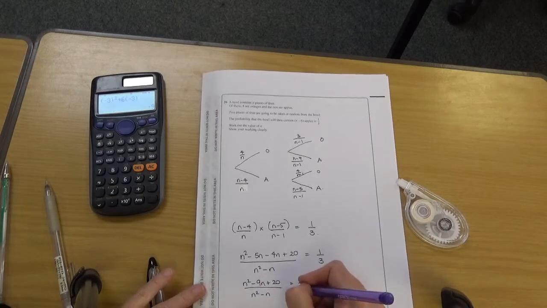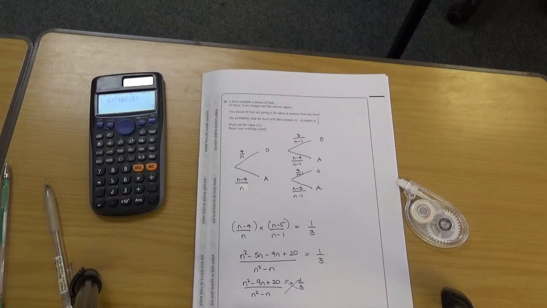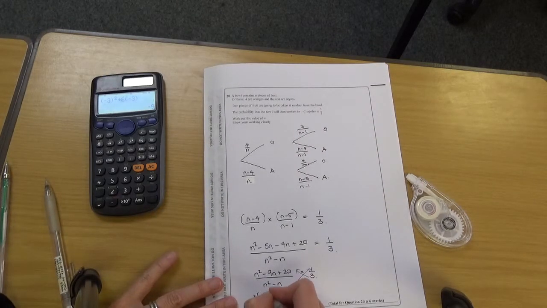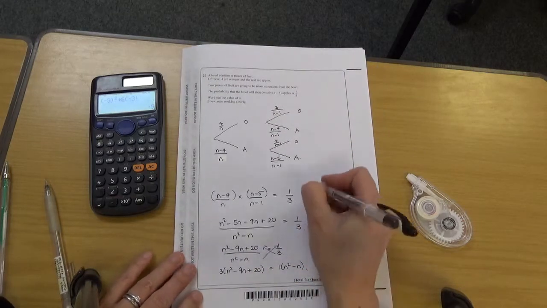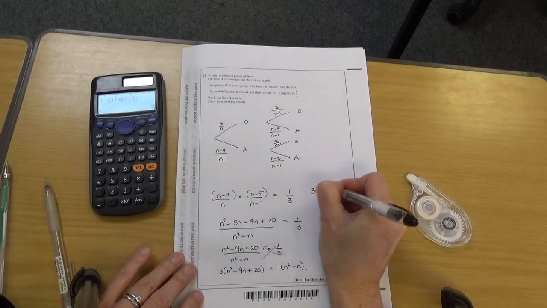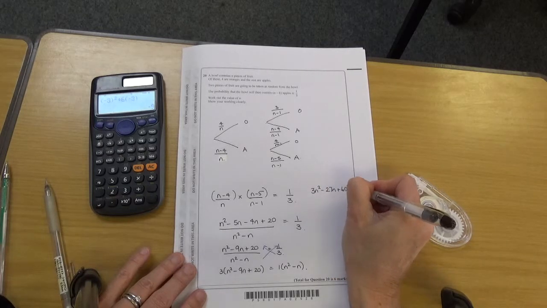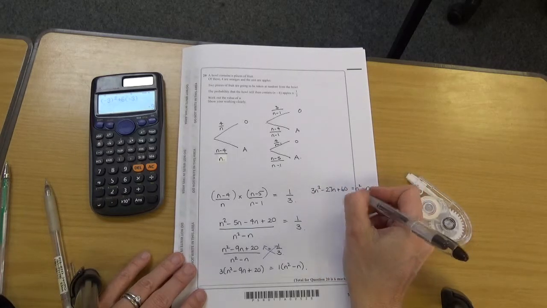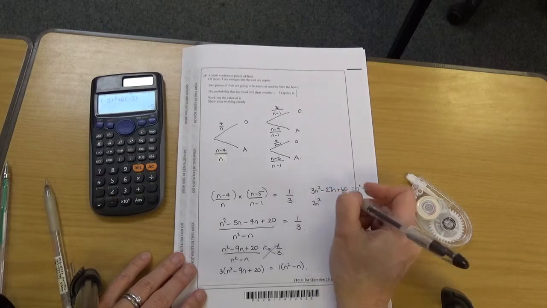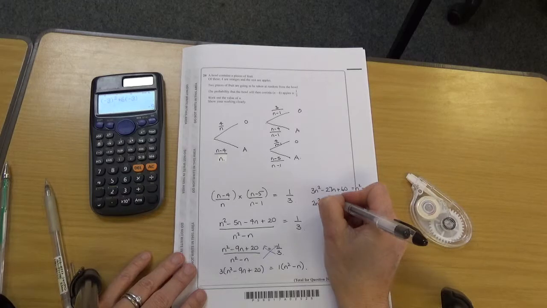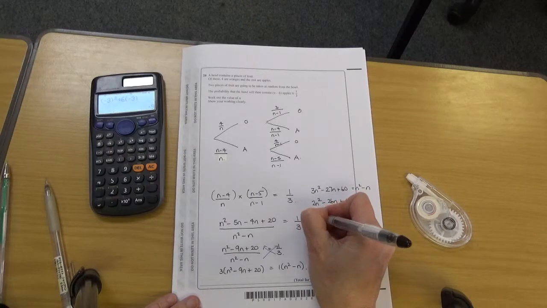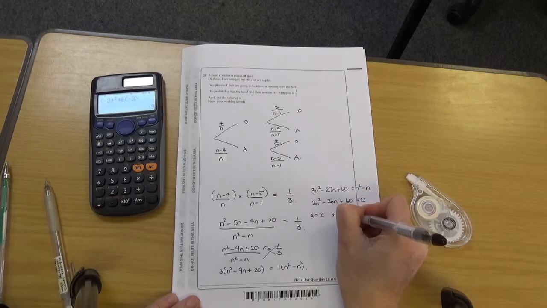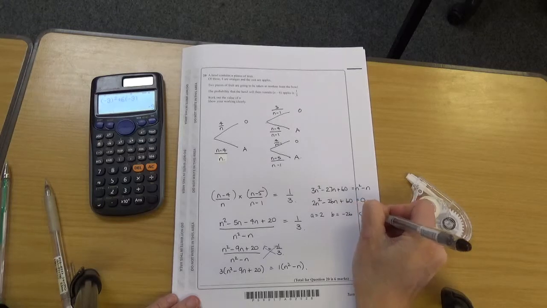To solve with fractions, I'm going to cross multiply. So 3 lots of the left-hand side is 1 times the right. Expand the brackets, and then moving everything to the left-hand side, I've got a quadratic equation where a is 2, b is negative 26 and c is 60.